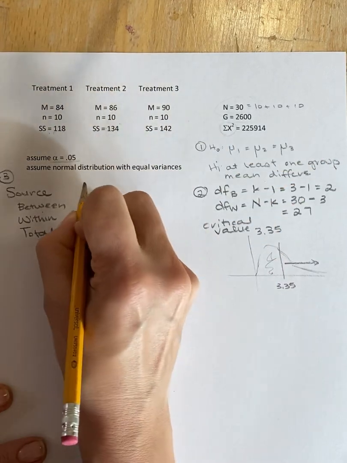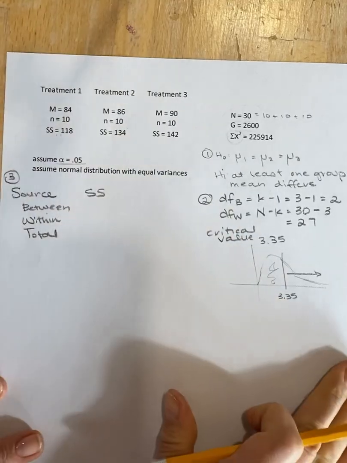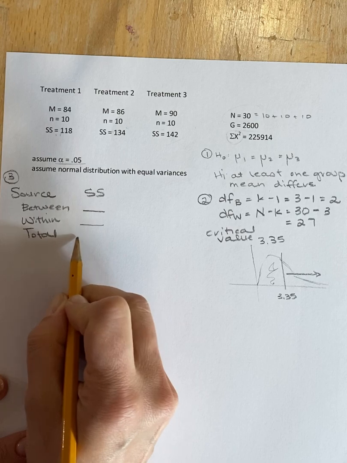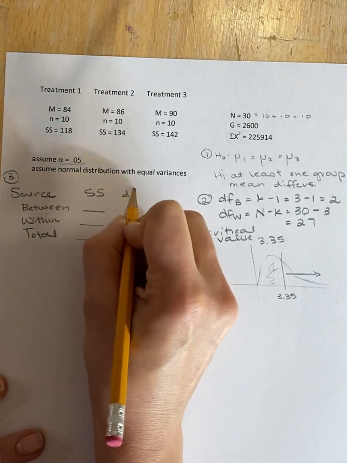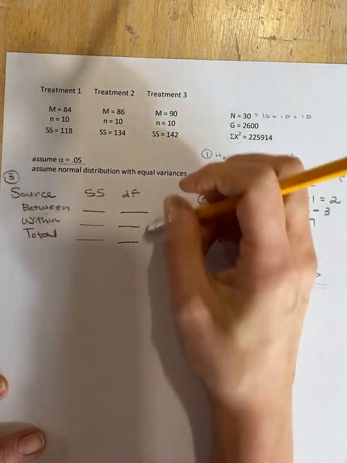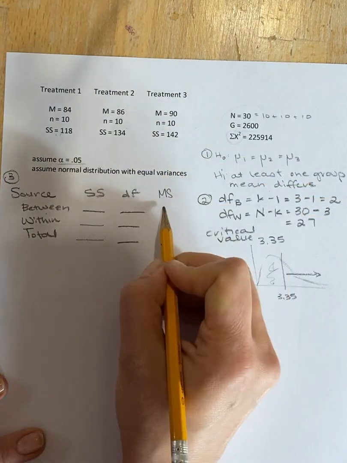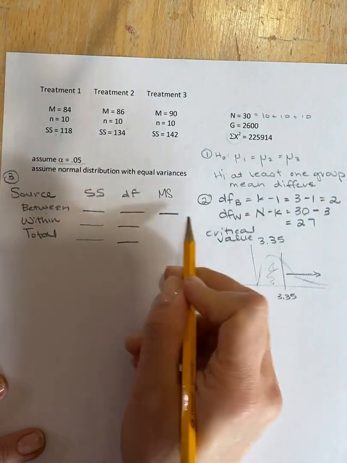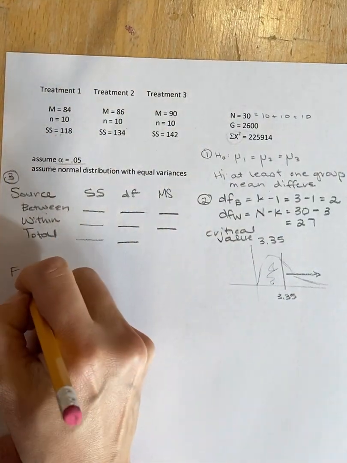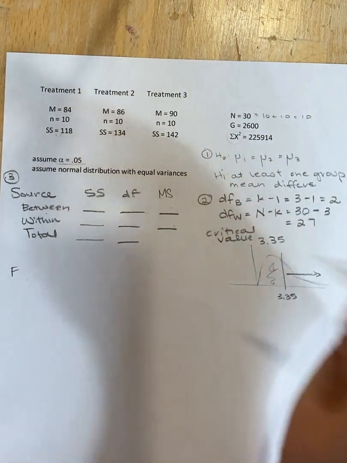The next column over is sum of squares. When we calculate it, we will put sum of squares between, sum of squares within, sum of squares total. We have degrees of freedom: degrees of freedom between, degrees of freedom within, degrees of freedom total. We're going to have mean square between and mean square within. I'm running out of space, so I'll put it down here. We also have our F statistic, which is mean square between divided by mean square within.